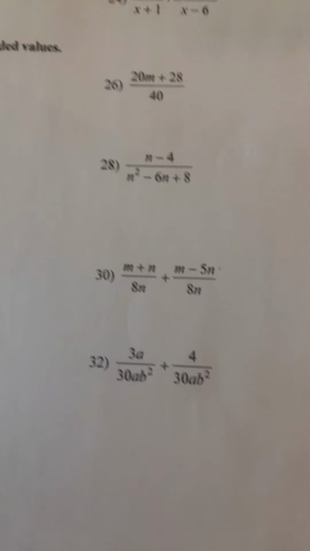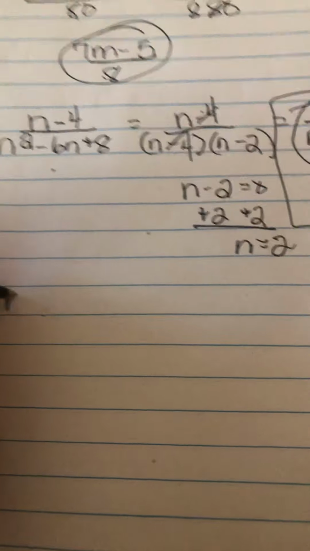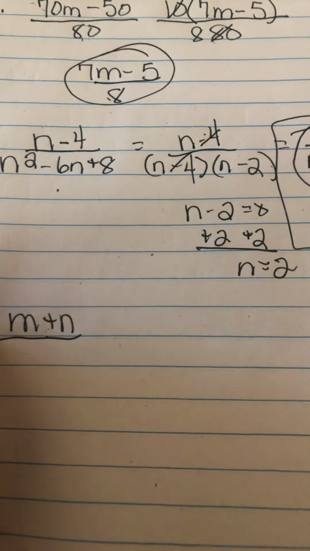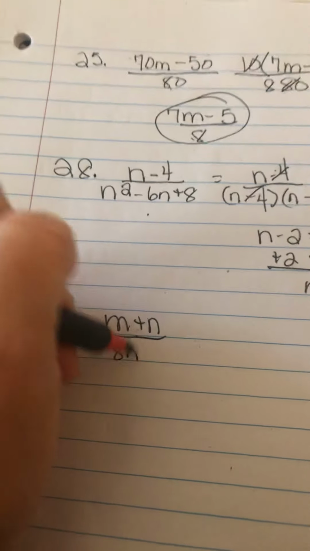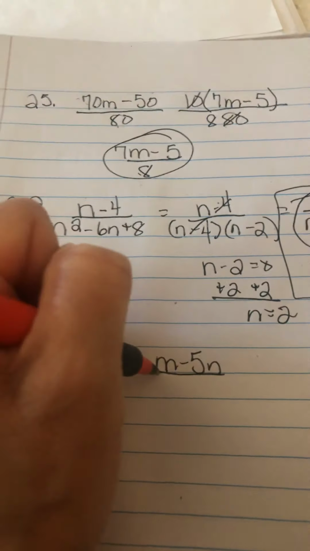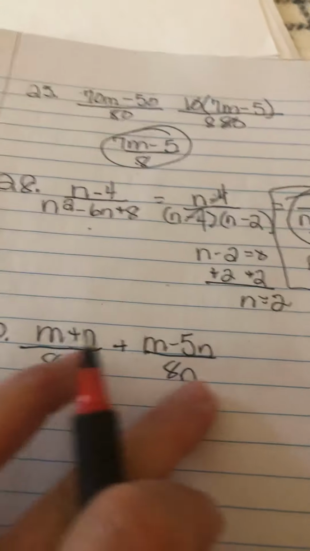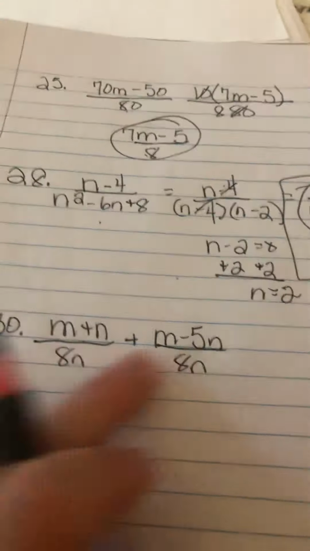Now let's look at one that we have to add. Let's go to number 30. We have m plus n over 8n plus m minus 5n over 8n. As you can see, our denominators are the same, so it's a common denominator.